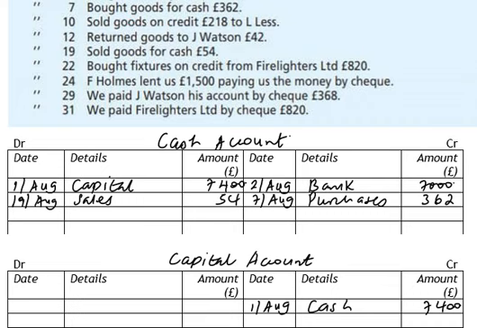On 24th, F Holmes lent us £1,500, paying us the money by check. We are receiving some money from F Holmes. He is lending us, so this is a loan.